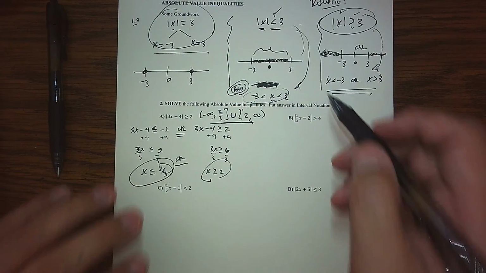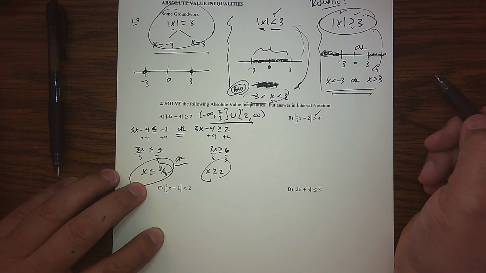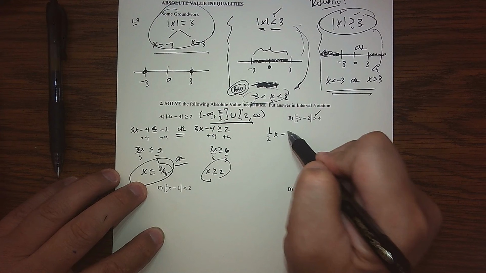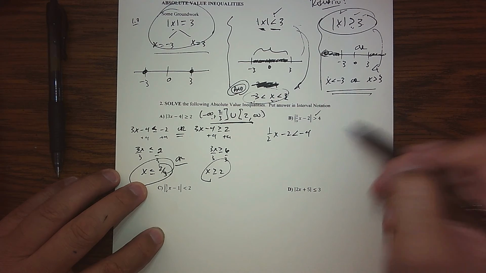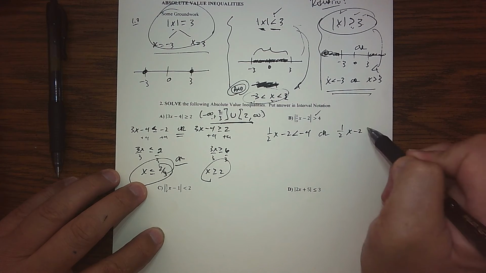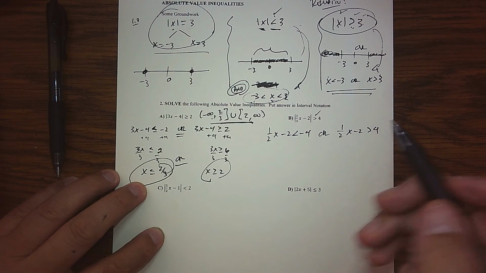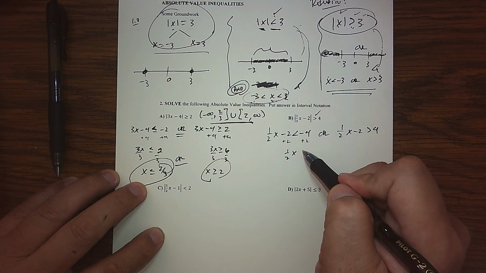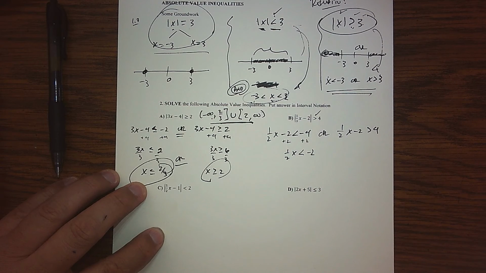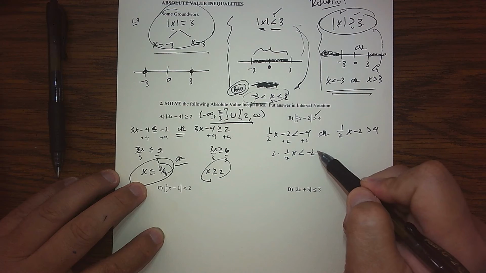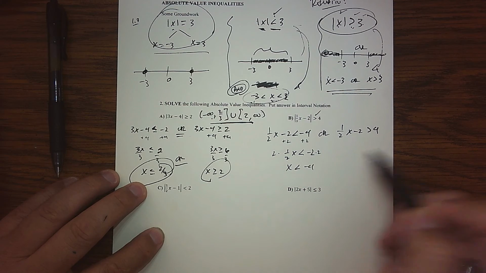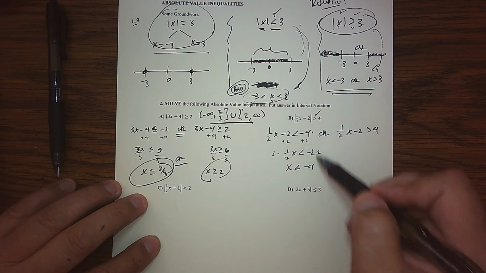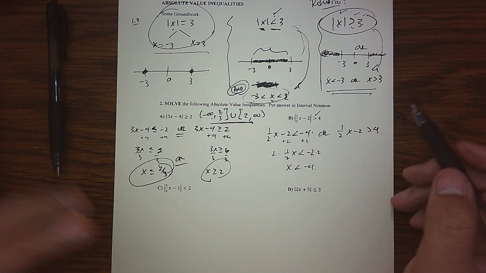All right, and then the next one, same thing. We're solving a greater than, so that means we have this situation again. So 1/2 x minus 2 is less than -4, or 1/2 x minus 2 is greater than 4. And then we just basically solve the linear inequality. So adding 2 to both sides, we get 1/2 x is less than -2, and multiplying both sides by 2, we get x is less than -4. It's just a coincidence that we started with -4 and ended with -4, so don't read too much into that.